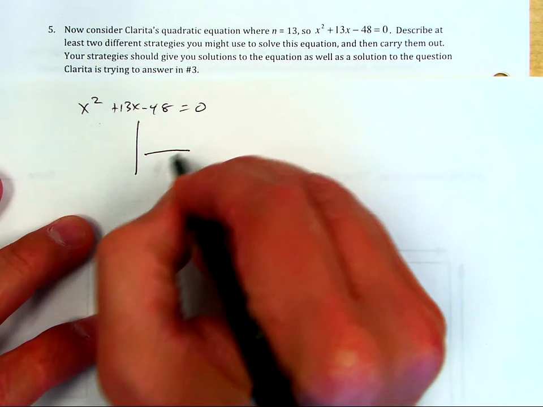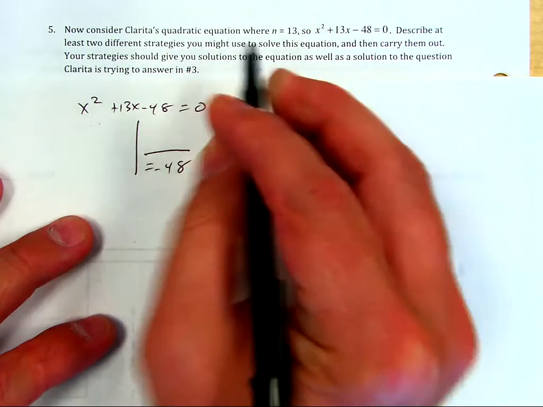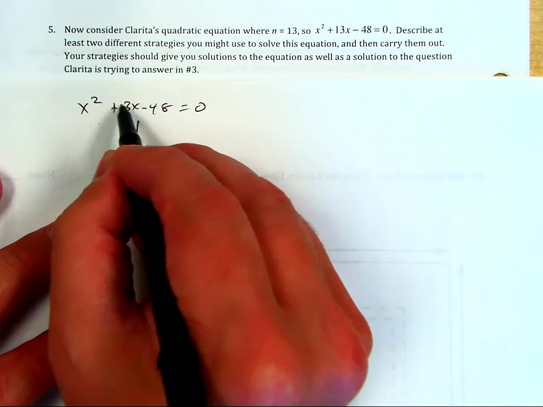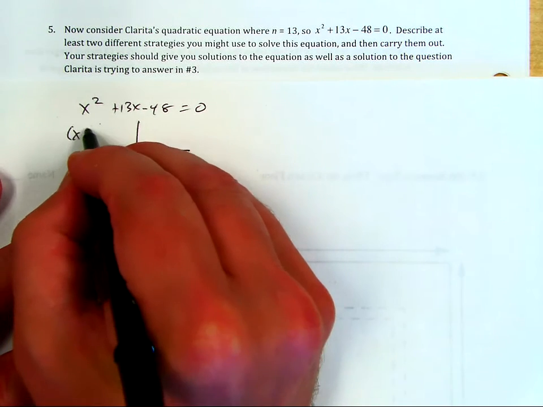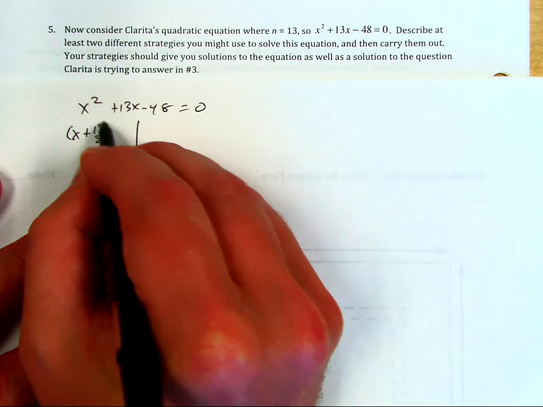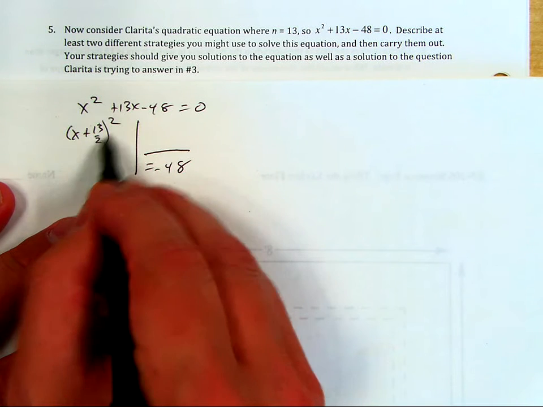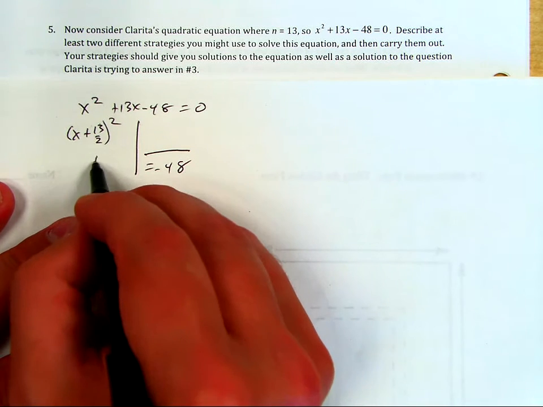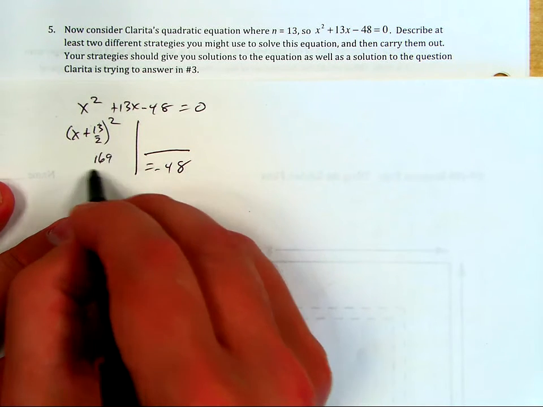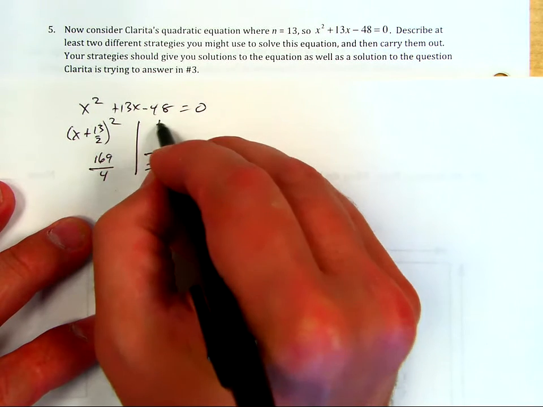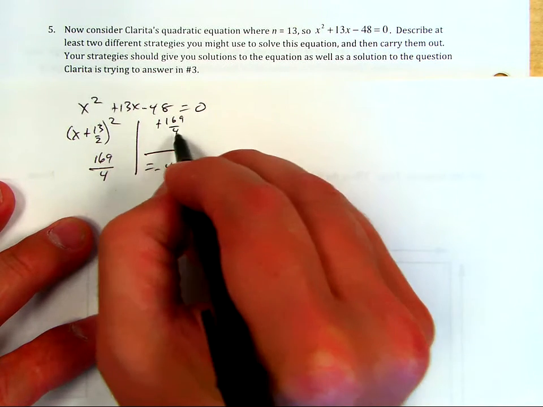So we're going to separate off our negative 48, and we're going to complete the square. We split b, that's 13 over 2. So this becomes x plus 13 over 2 quantity squared. That tells us what our h is right there. But we're squaring it, right? So what are we adding? 13 squared is 169. 2 squared is 4. So we're adding 169 over 4.